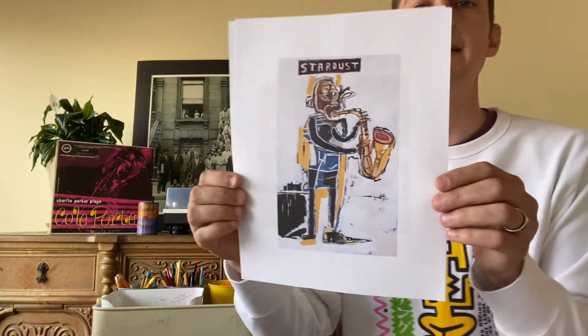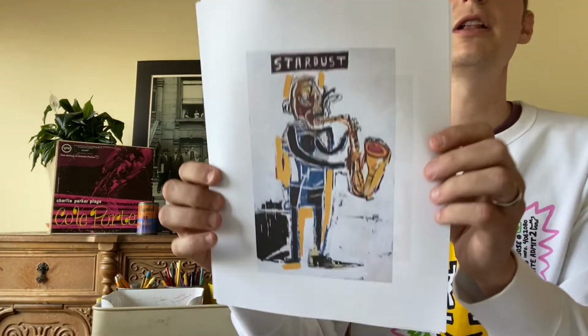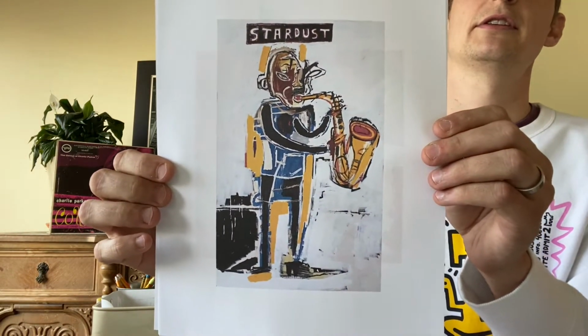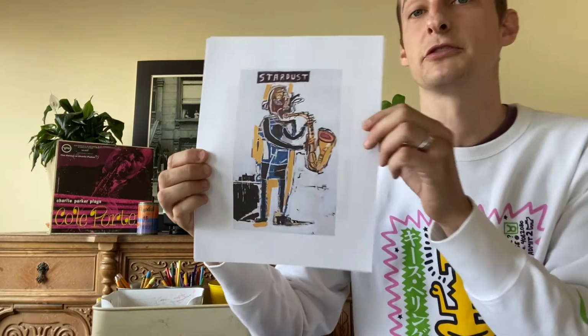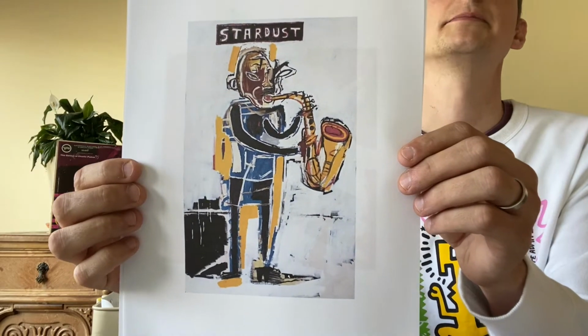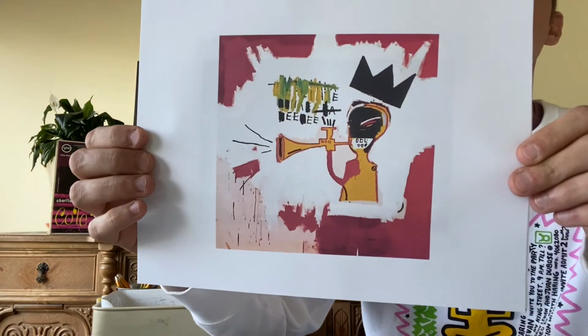Here are a couple of paintings that he did, and these are all of jazz artists who he considered heroes. Here's one of a saxophone player. Here's another one. I love this one, all these bright colors.